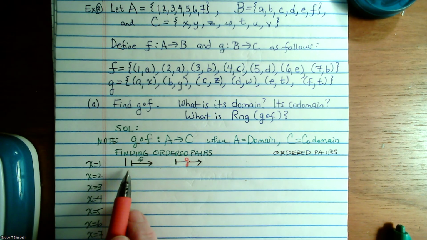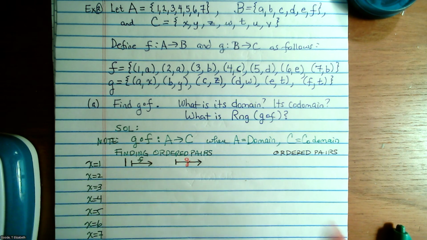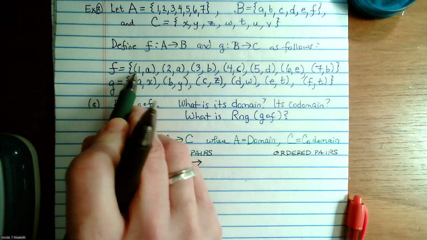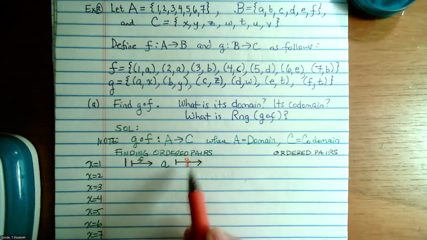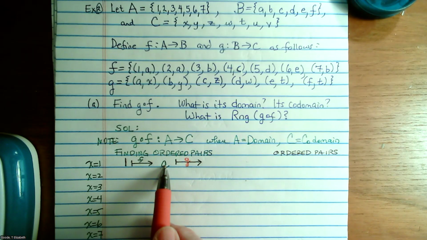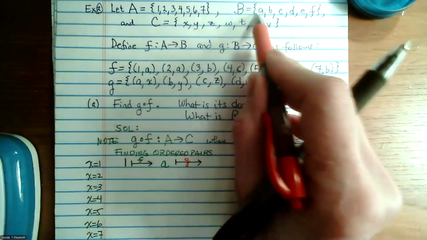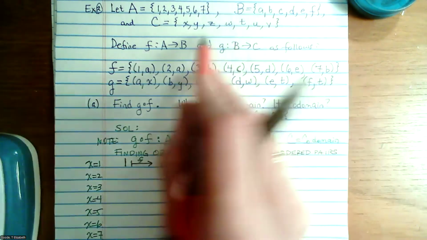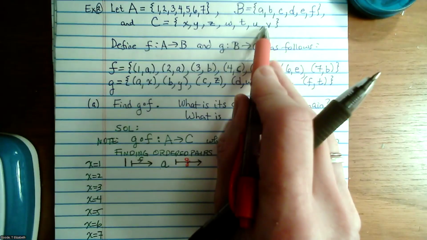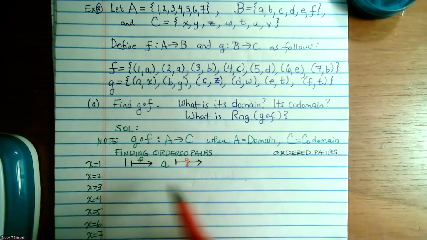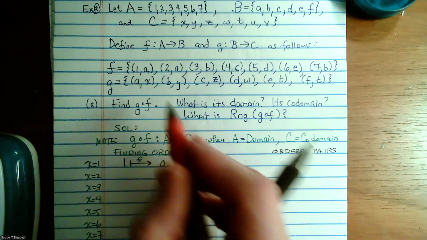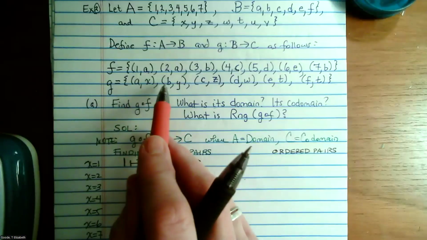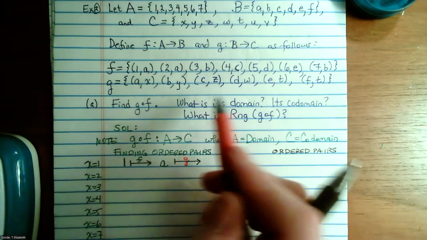In other words, what is F of 1, folks? A. Yeah, because 1 is paired with A. So 1 maps to A. Okay, great. Now G is going to act on A and send it, A is living in B, right? G is going to send A here into C. Where does G map A, folks? X. Yeah. Is everybody on with the program? Is it super simple?